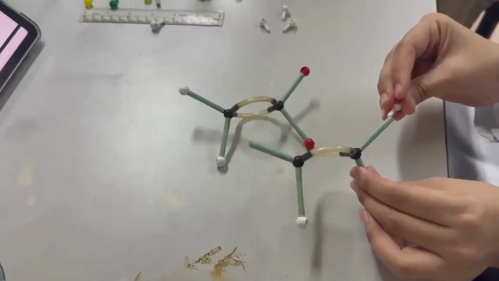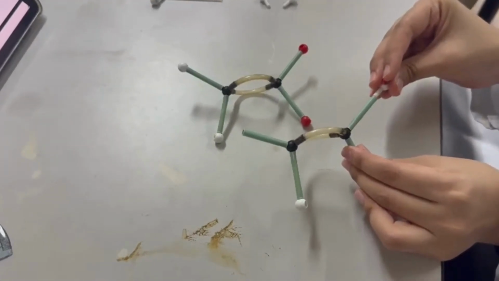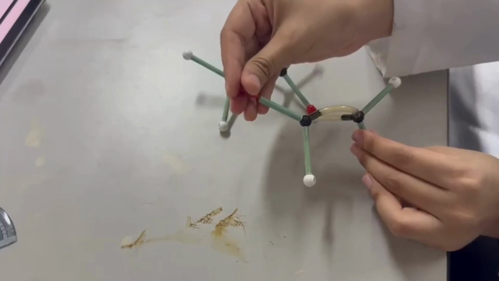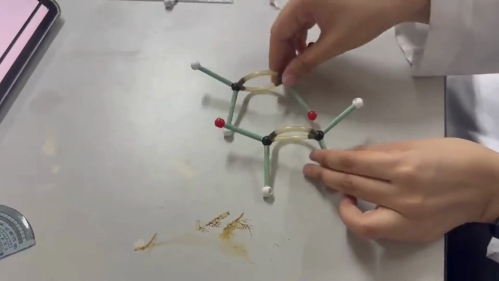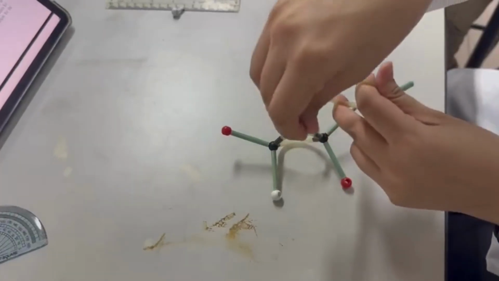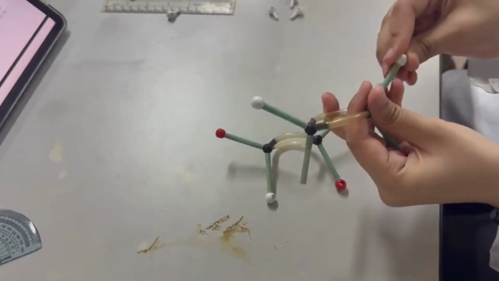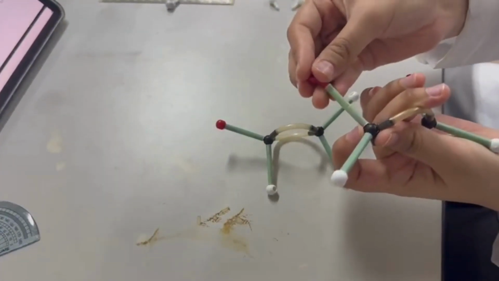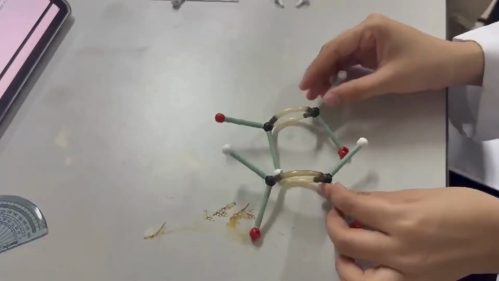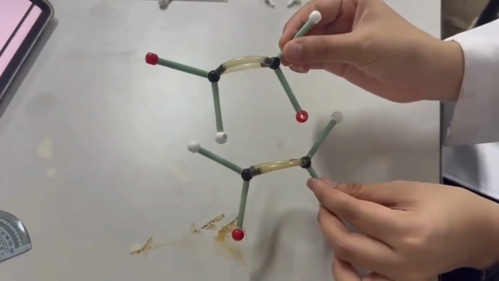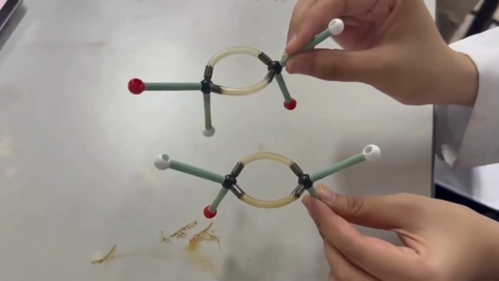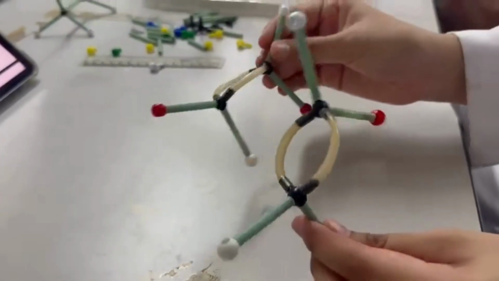Finally, we switch the positions of the atoms so there is one chlorine attached to each carbon atom to form 1,2-dichloroethene. In one model, the similar atoms are closest to each other, forming the cis isomer, and in the second model, similar atoms are furthest apart, forming the trans isomer.